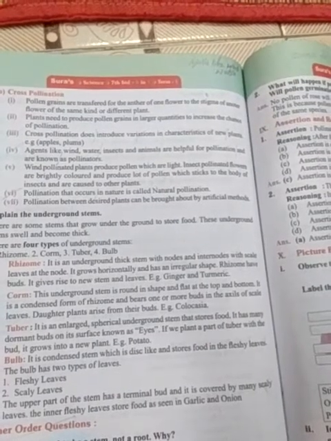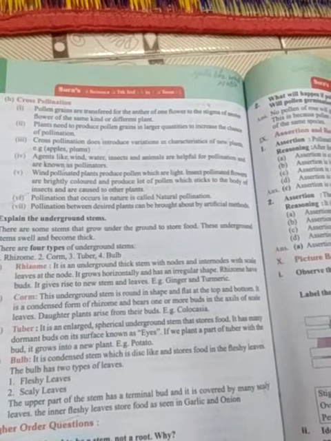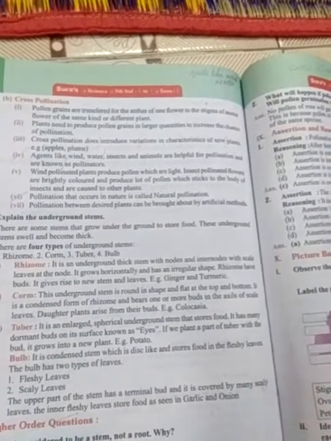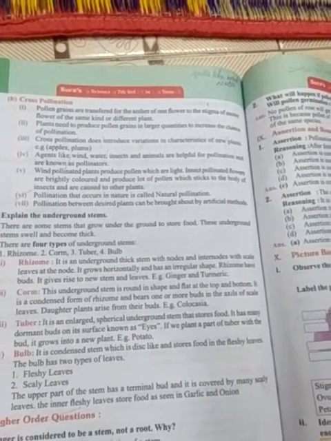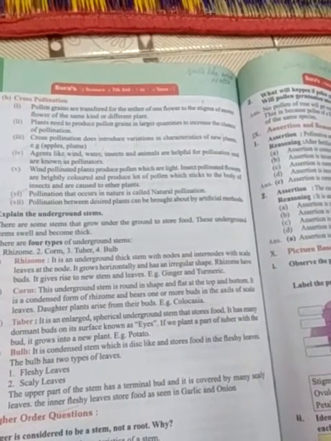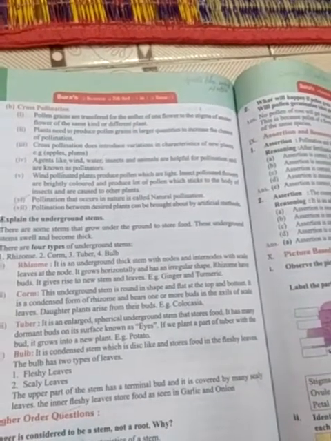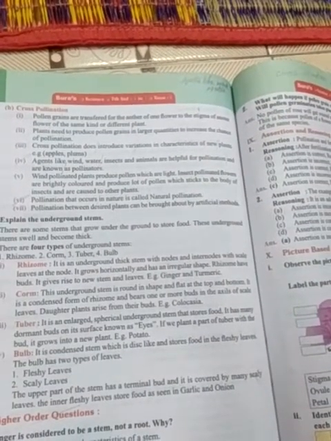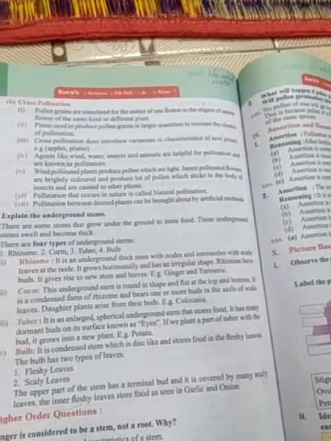Bulb. It is considered a stem which is disc-like and stores food in the fleshy leaves. The bulb has 2 types of leaves: fleshy leaves and scaly leaves. The upper part of the stem has the terminal bud and it is covered by many scaly leaves. In the inner fleshy leaves, food is stored, as in garlic and onion.